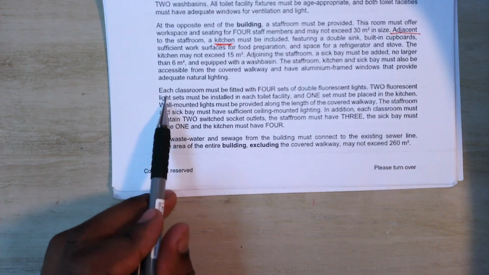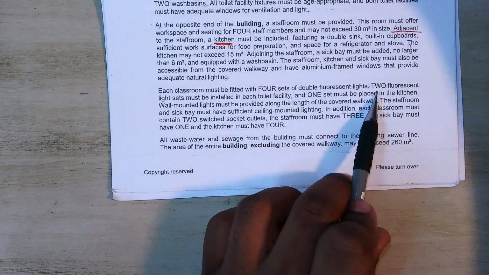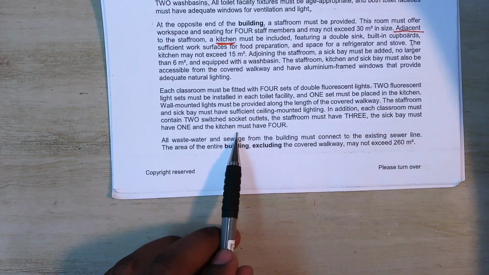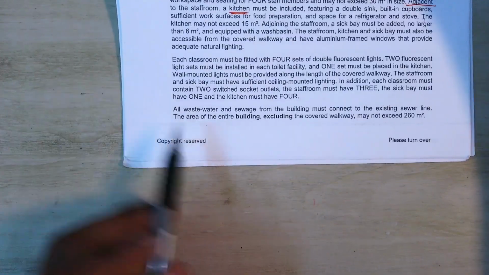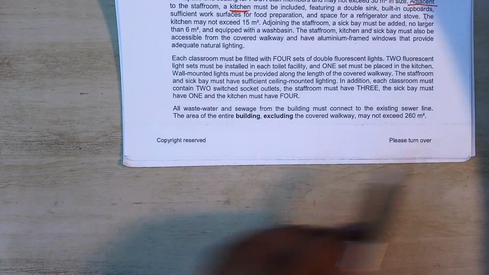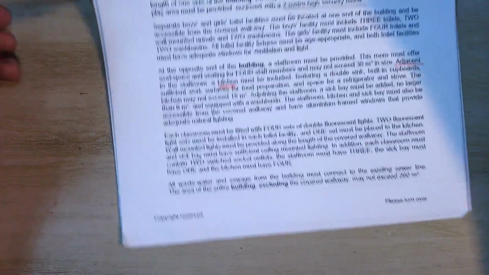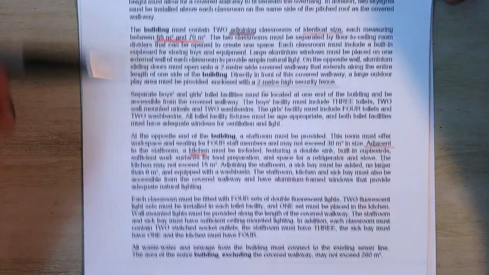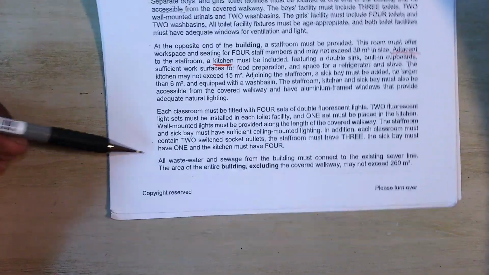I'll just continue. Each classroom must be fitted with 4 sets of double lights or fluorescent lights, and so on. This is something you can read and add on your floor plan. And always, water and sewage from the building must connect to the existing sewer line. So when you draw your freehand drawing, you can read from paragraph 4 to paragraph 7.